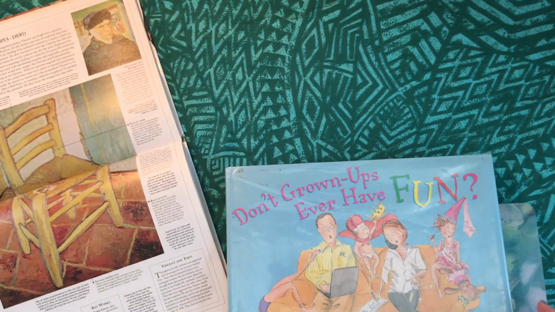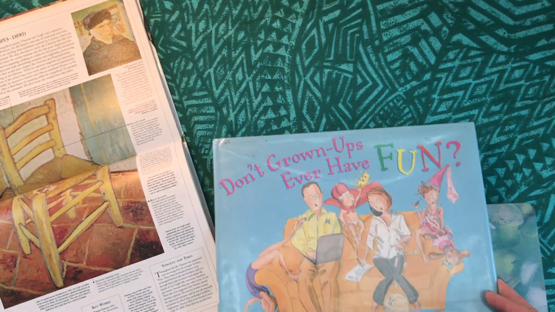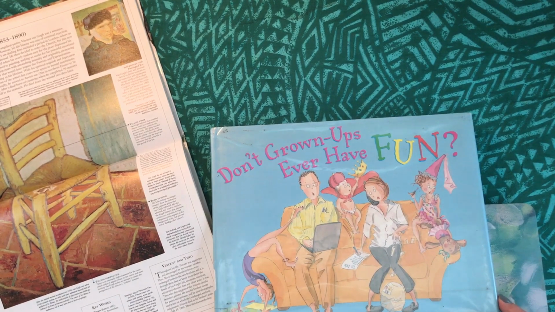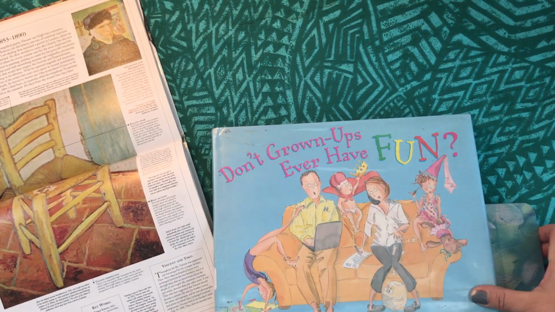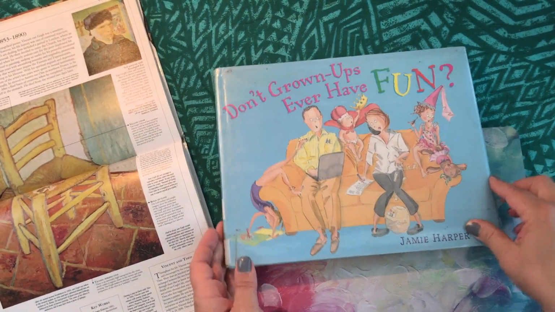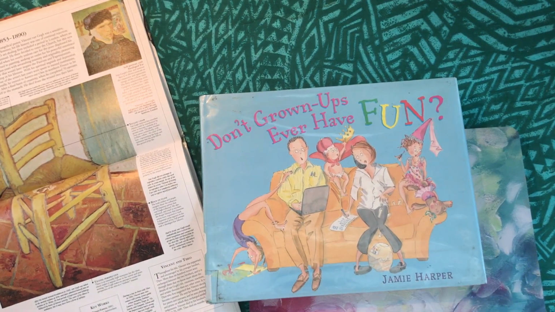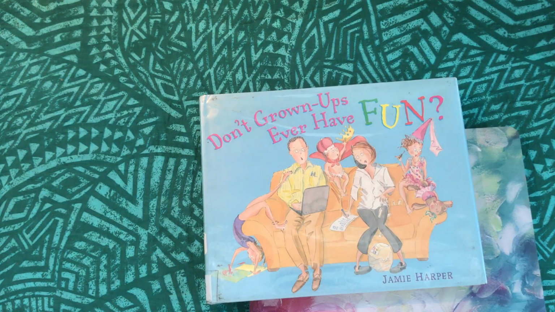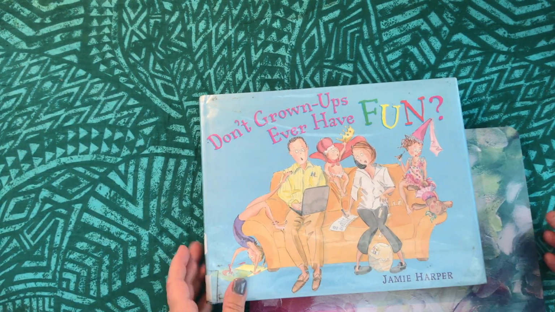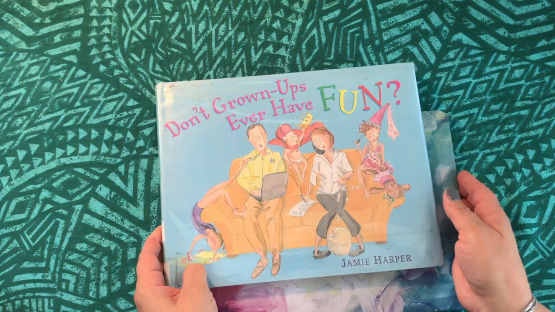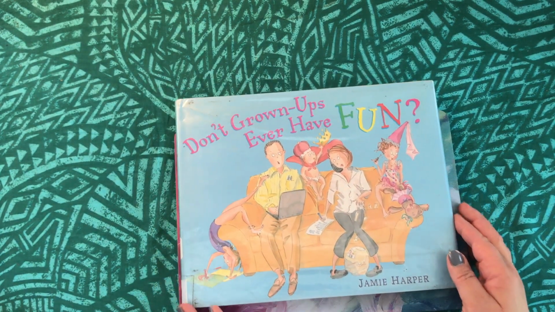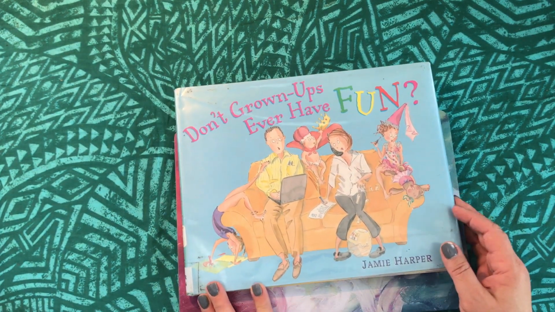Now, I want to share this book with you. I know a lot of you are at home and you're probably playing games with your parents and your siblings. This book is a fun book, and this artist is also the author. Her name is Jamie Harper, and she used watercolor paint. And for this week's lesson, you can use paint, pencil, whatever you have, crayons. But what I want you to do is show movement.